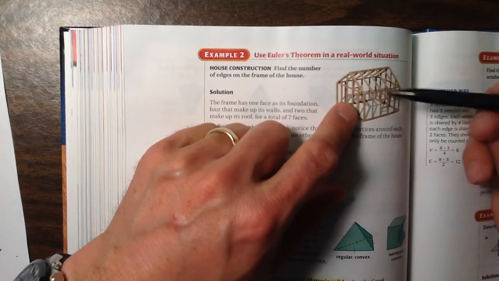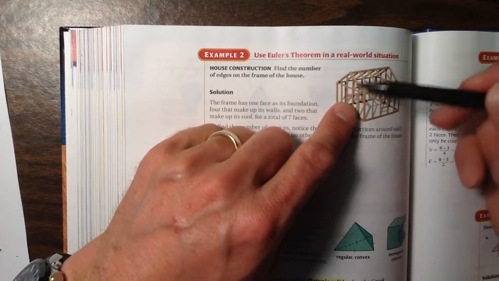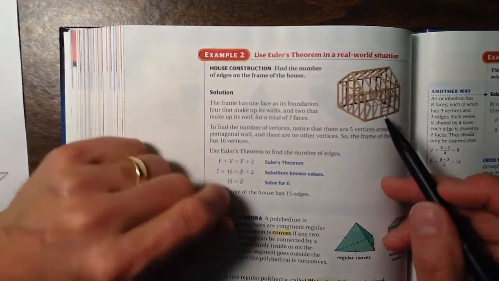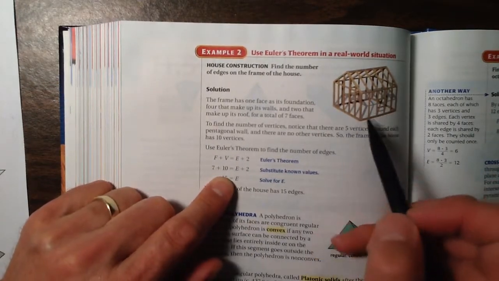And then notice that there's 1, 2, 3, 4, 5 sides around this house, including the floor as one side. So there are 7 faces.